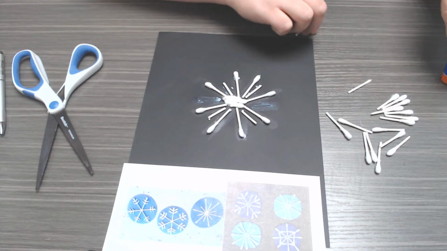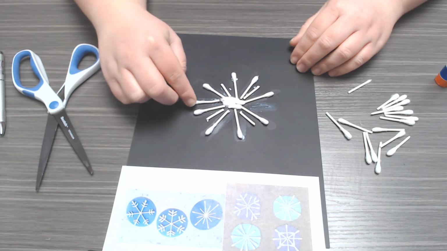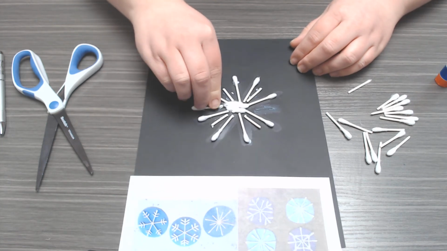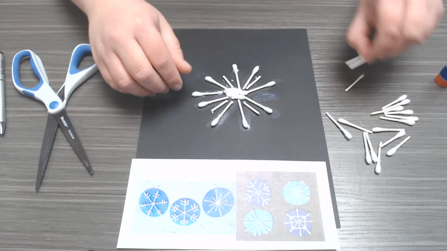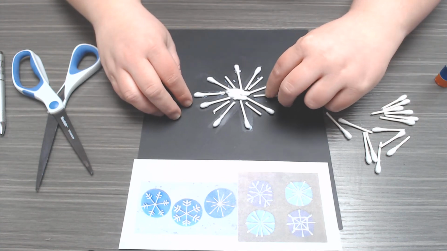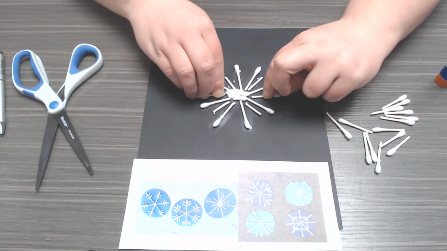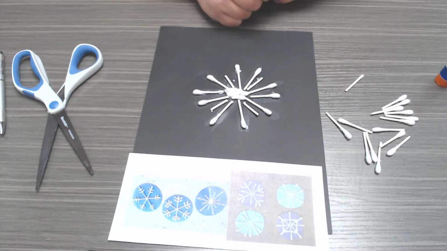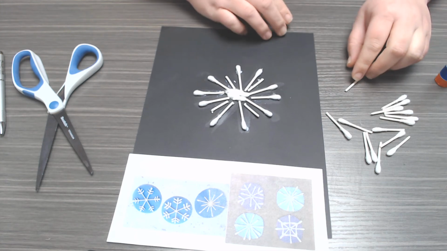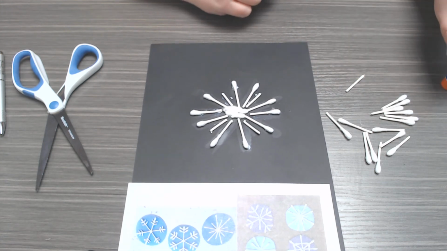You can make your snowflakes as complicated as you want or as easy as you'd like. So I think that is good for that one.